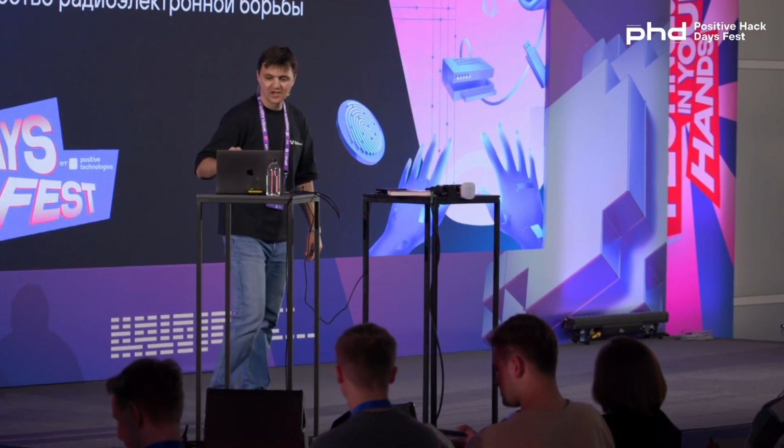Now, as with any other thing, lamps were replaced by transistors, and everything is based on transistors and software now.